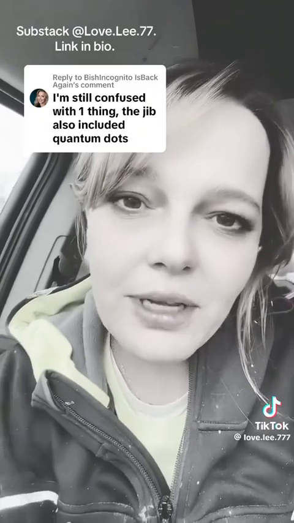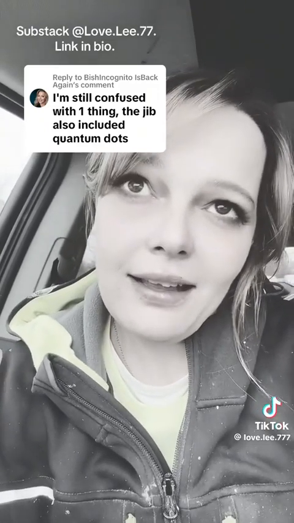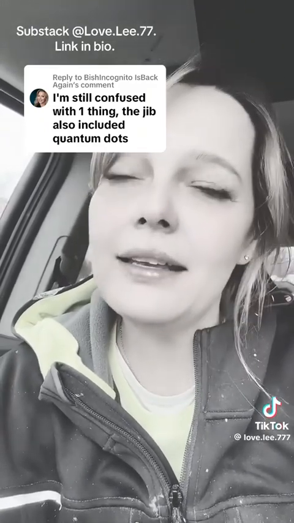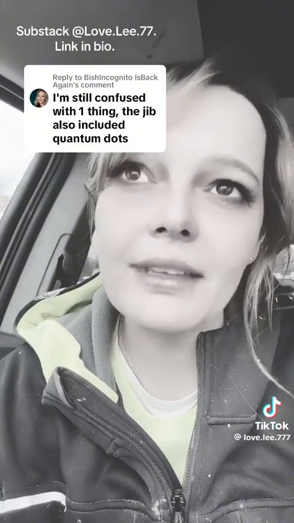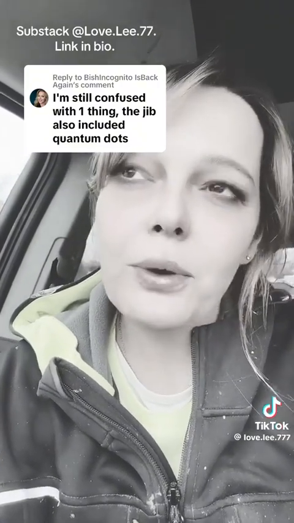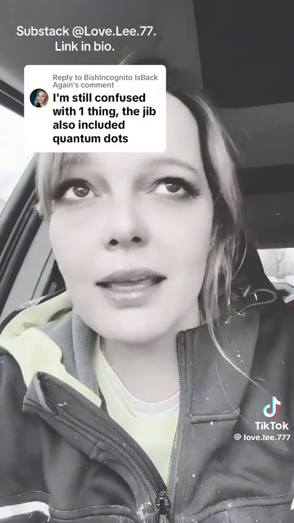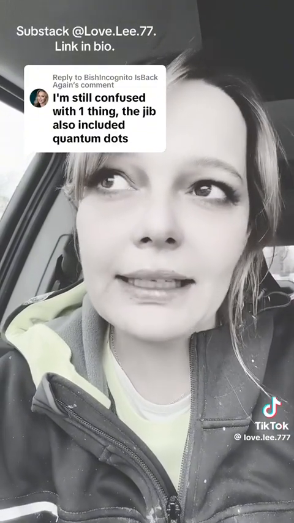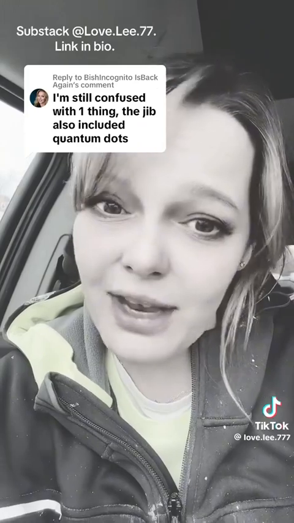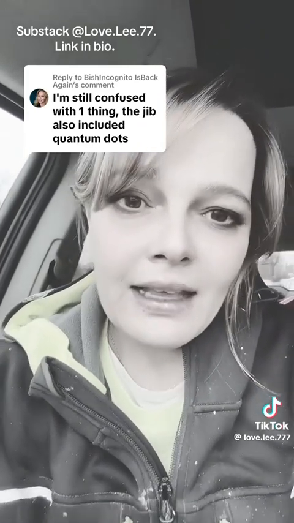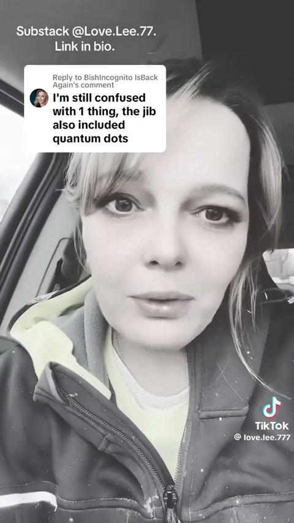So your question here, everything is so complex. It is. It's very confusing. So when we look at these shots, and keep in mind they're all made a little differently, and now they have aerosol ones, they all have some basic components.